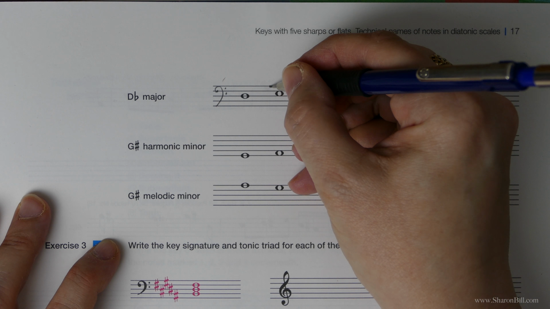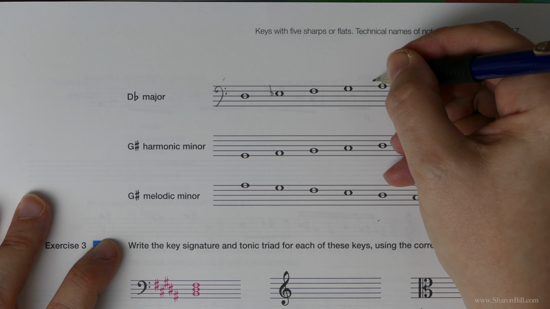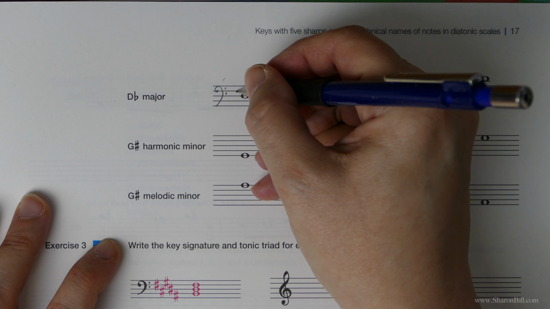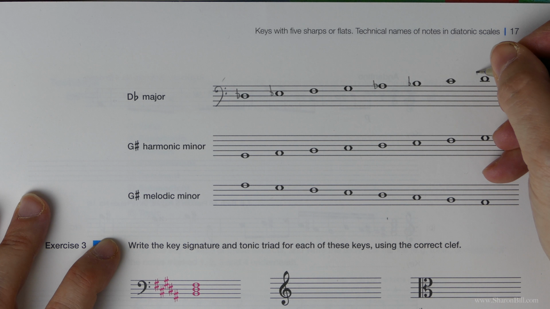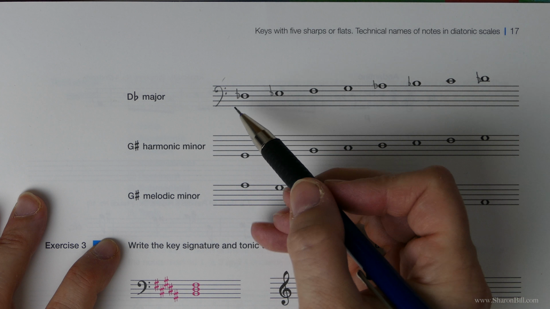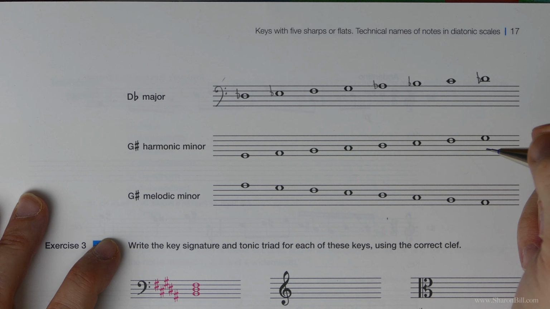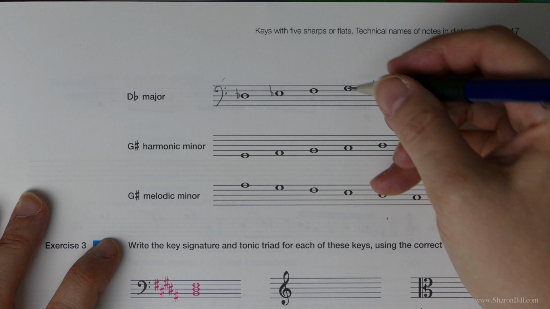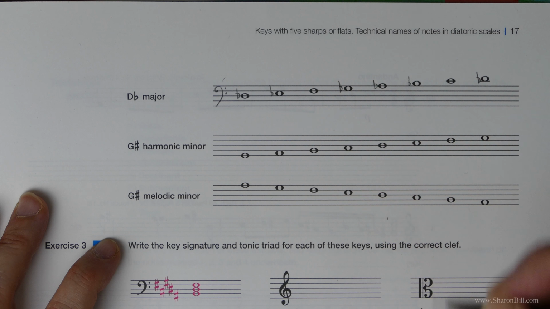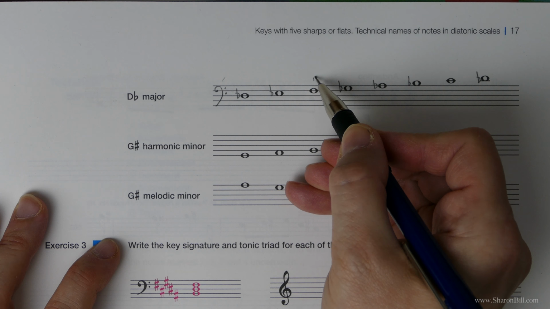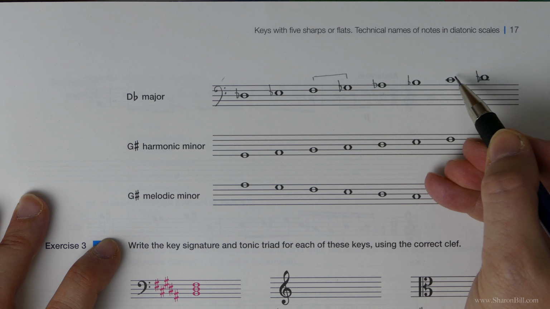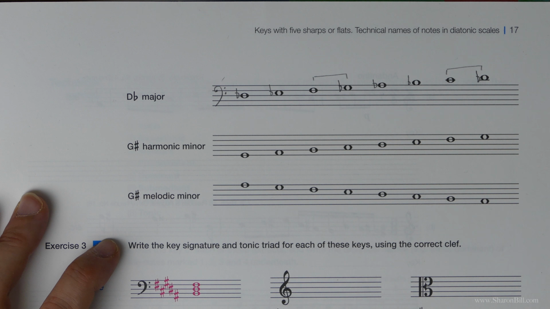B, E, A. Now the D flat comes twice because it begins and ends on D flat. It looks like you've added too many, but because it's the key note, we need to add that twice. And then of course we need a G flat. And then our semitones are 1, 2, 3 to 4, 5, 6, 7 to 8.